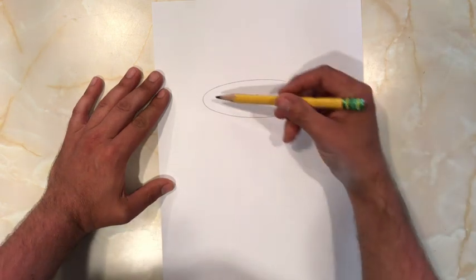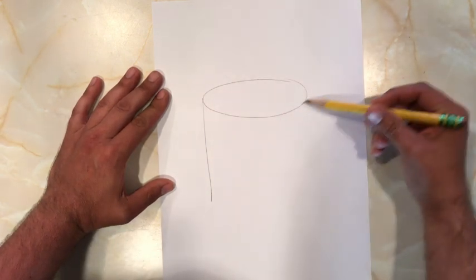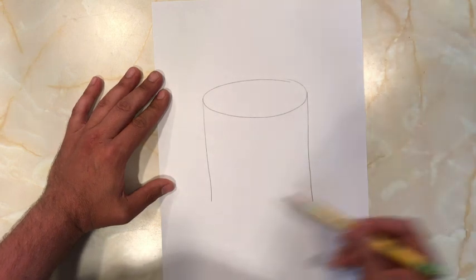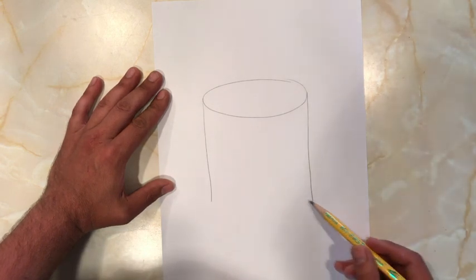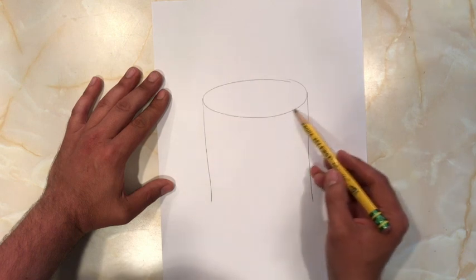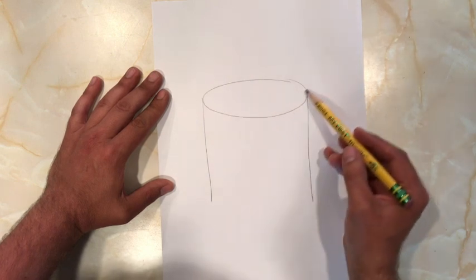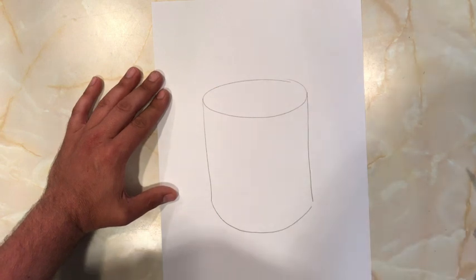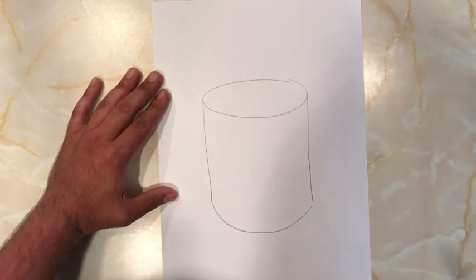And so if I draw that oval, something like that, I draw the straight sides on it, going down. And then at the bottom, I don't want to do a straight line. I want to copy that same curve that we see at the top. And so there, I have a cylinder. And we could turn this into all kinds of stuff.